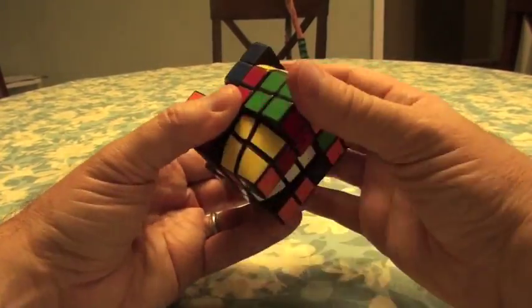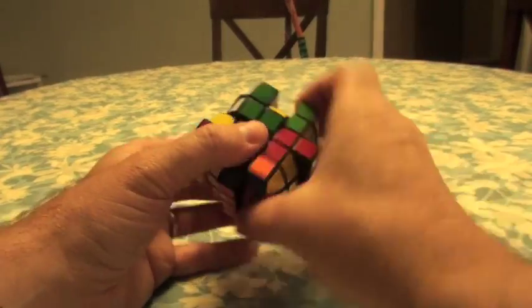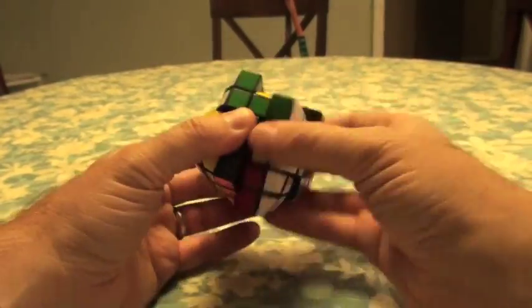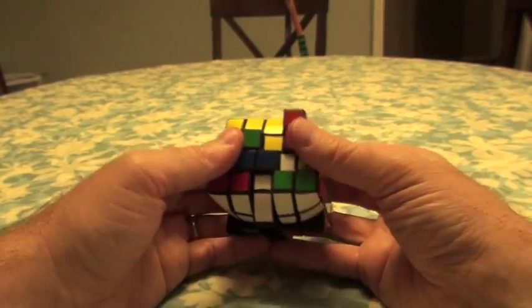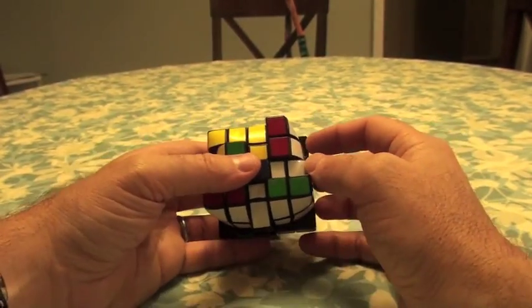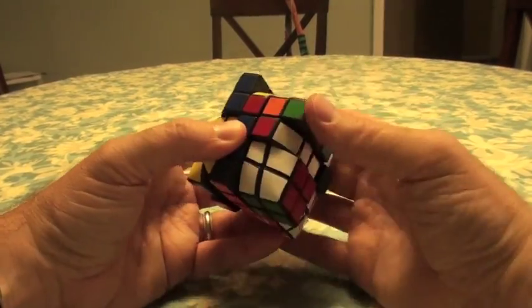R-I-D-I-R-D, R-I-D-I-R-D. Now I'm looking for white and red right here. We really have no more choices left in the matter. Move this in, and now this is done. So quick as that, we've managed to reduce all the white corners. So now we're just going to put this down.